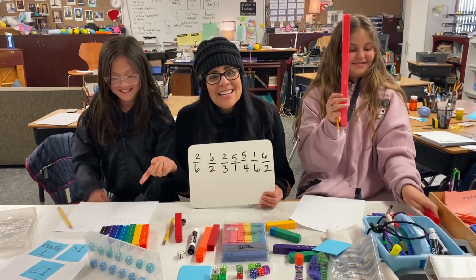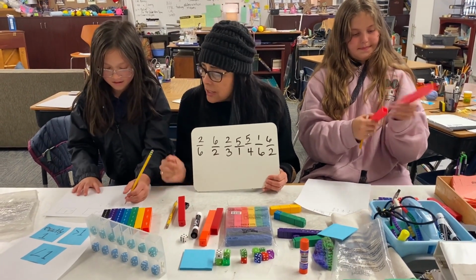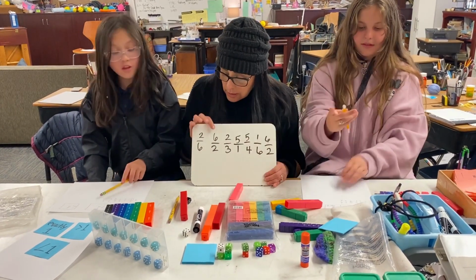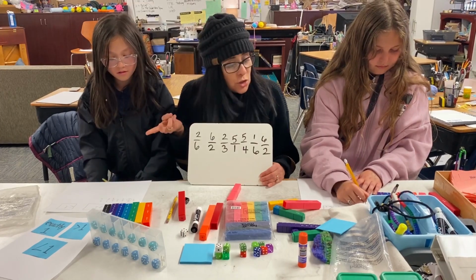Definitely greater than 1. So they each got a point. They got 1 point each. Are there any other areas that are 6? Oh my goodness, ladies. Oh, there's another one. There's another one that says 6 halves. So you just got 2 points.